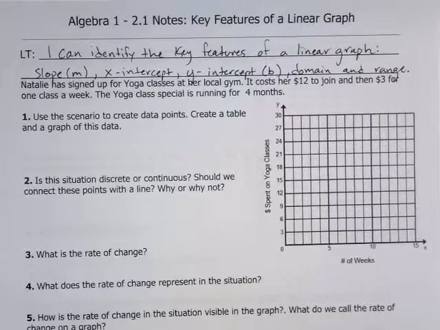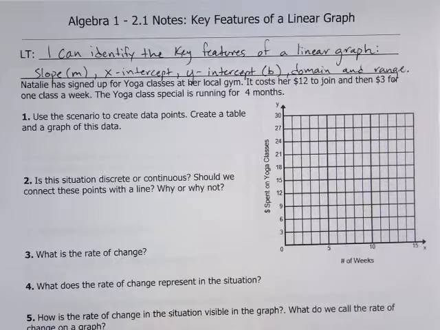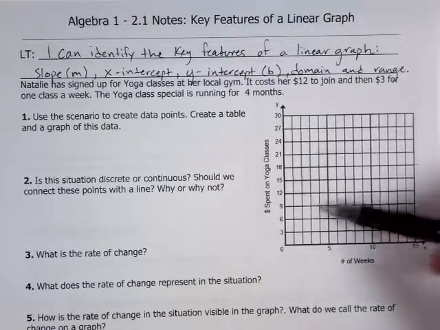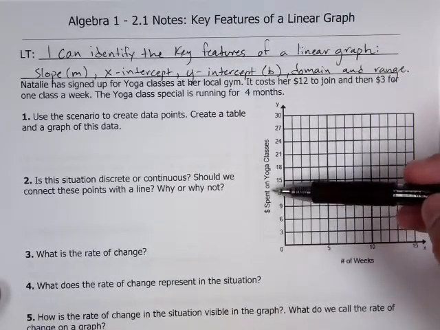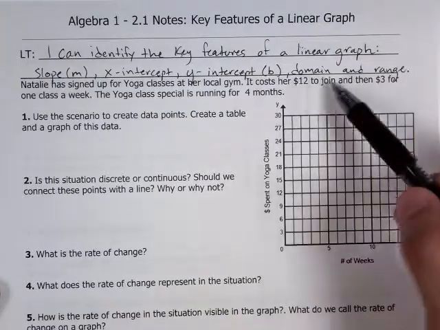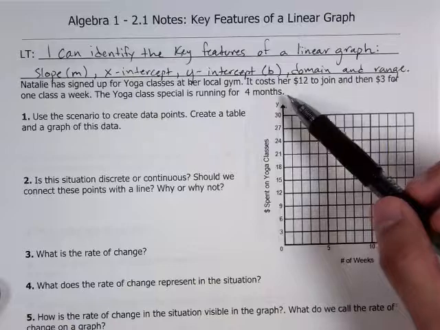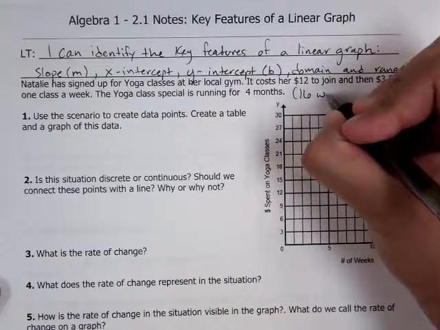Natalie has signed up for yoga classes at her local gym. It costs her $12 to join and then $3 for one class a week. The yoga class special is running for 4 months. Use this in order to create data points, create a table and a graph of this data. So we're obviously going to be using this graph over here on the right. Now if we look at the units, the y-axis is money spent on yoga classes. The x-axis is number of weeks. Now the information we were given was in months, so it might be really useful to turn that to weeks. 4 months is 16 weeks.